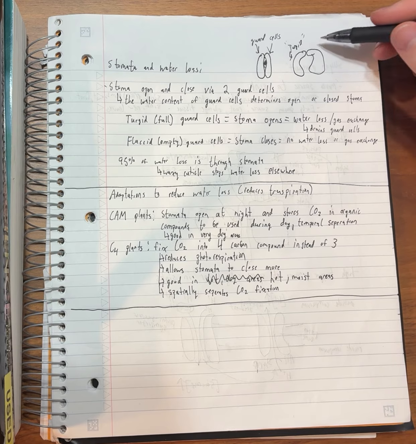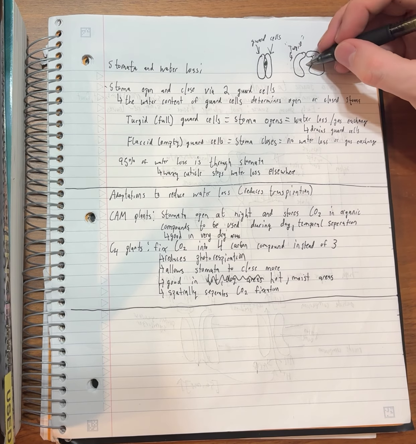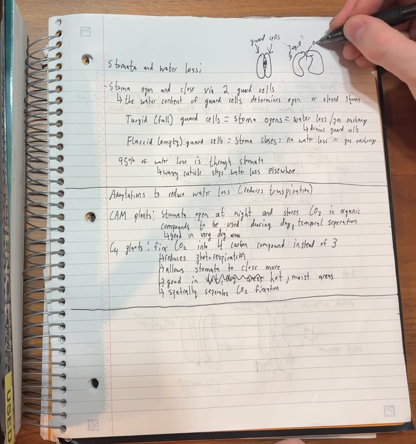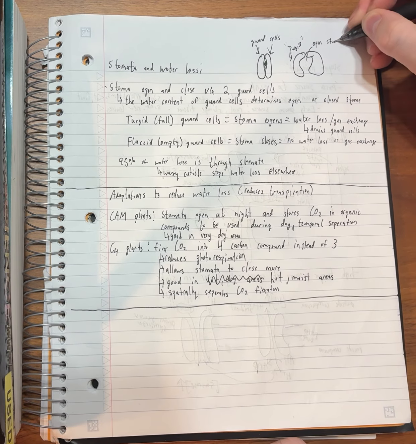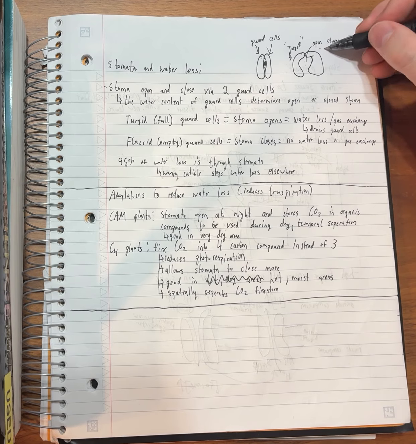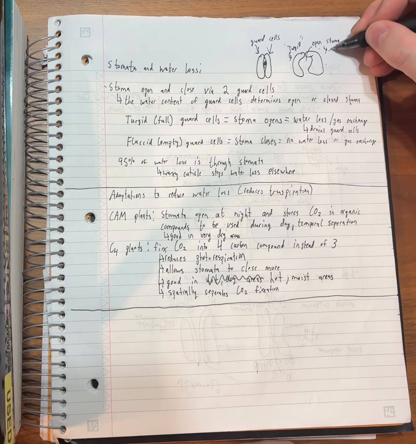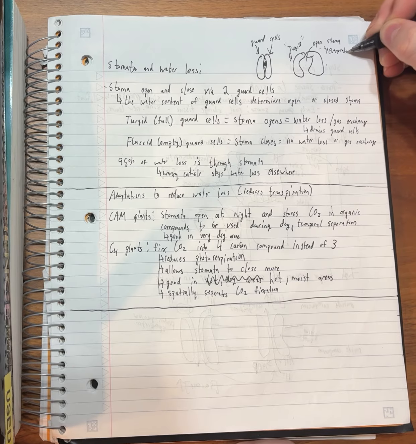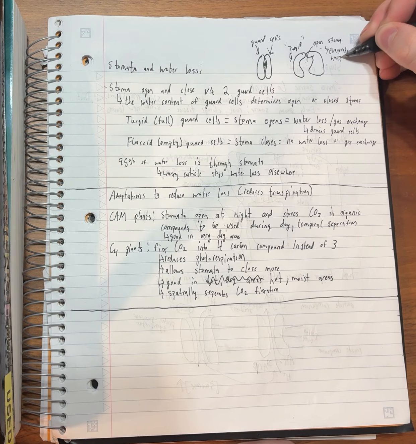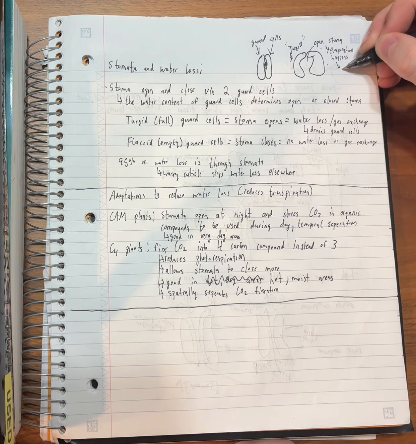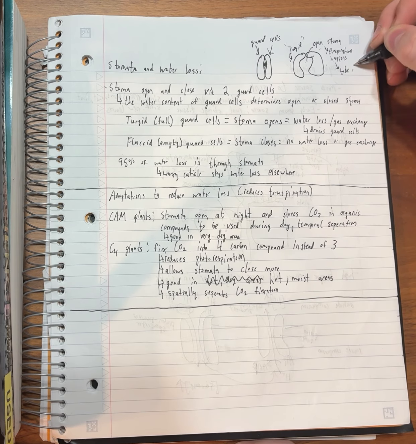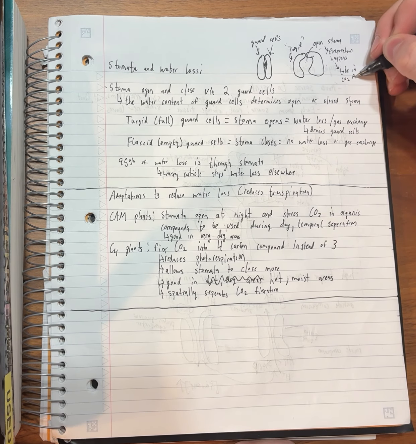Turgid means full of water. So when they're full of water, the stoma will open. This is an open stoma. And when a stoma is open, that means H2O can leave, so evaporation happens. It also means we can take in CO2 from the atmosphere.